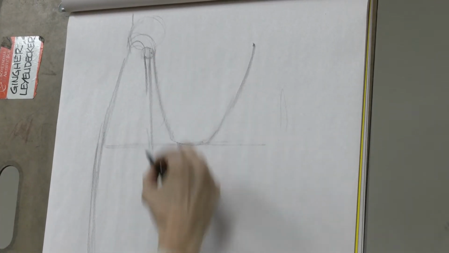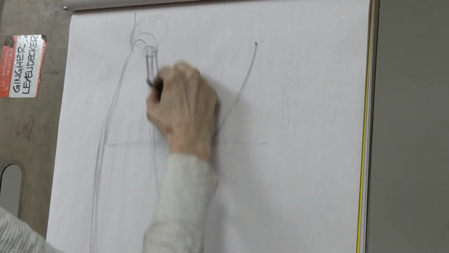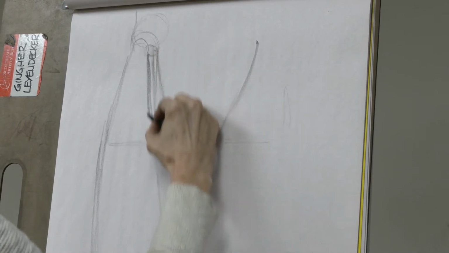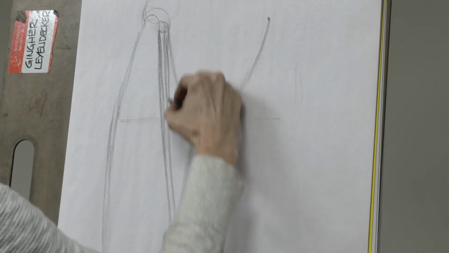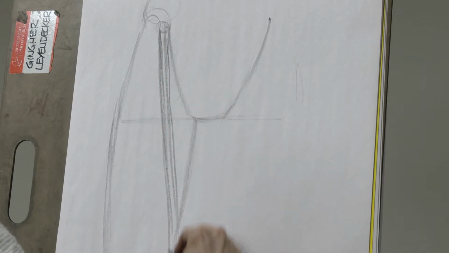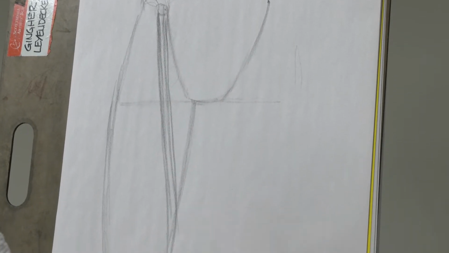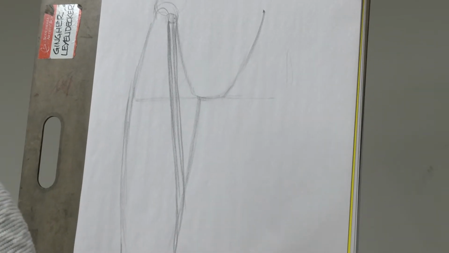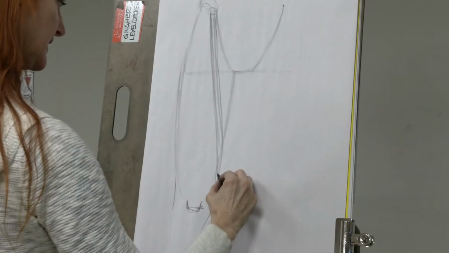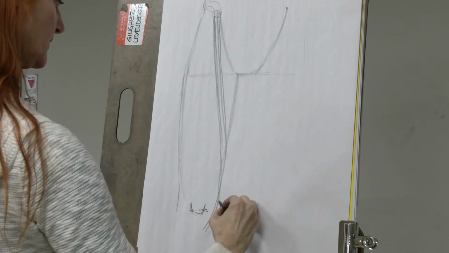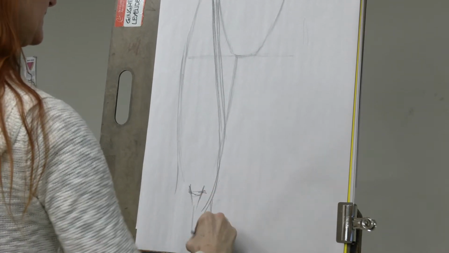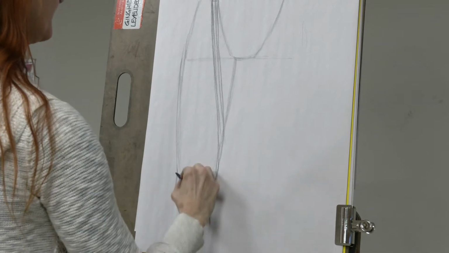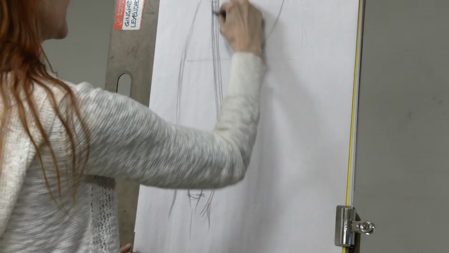The Sartorius is about 2 fingers wide, and it's a strap, and it's just going to follow down and around, and it disappears for a minute, and then it reappears as part of the goosefoot tendons. So I'll do this, and then this will be the patellar ligament and the continuation of the leg. So that would be the Sartorius.